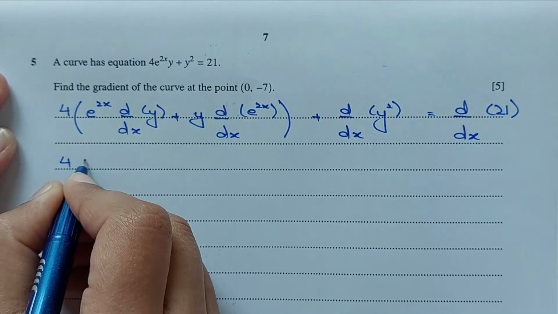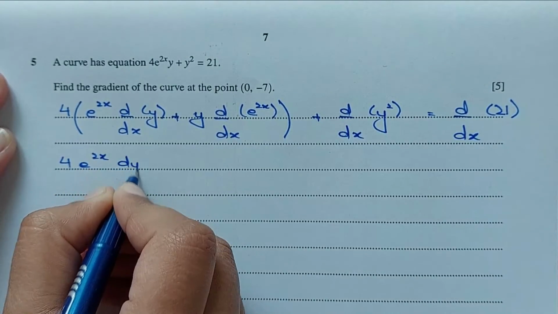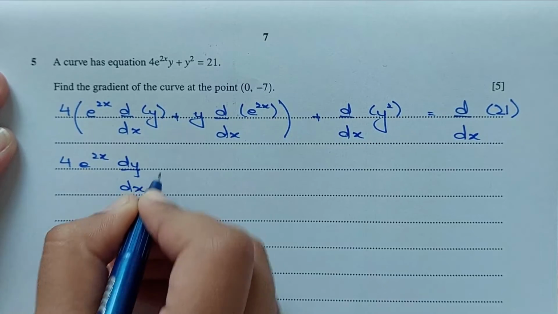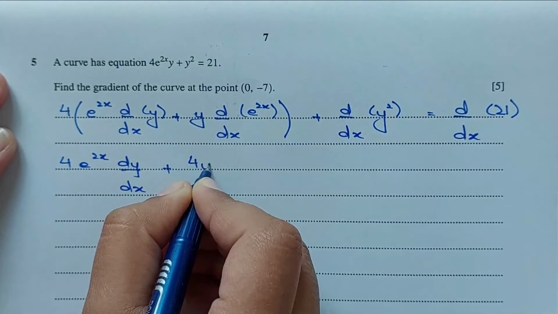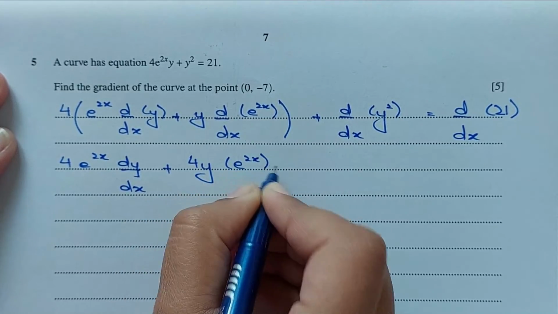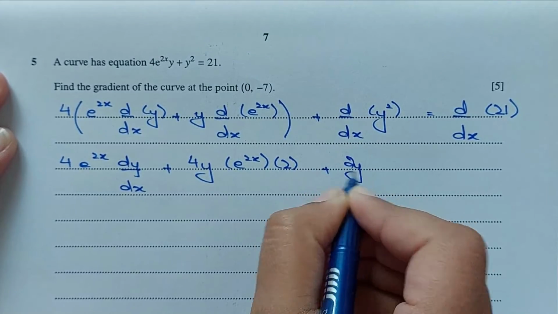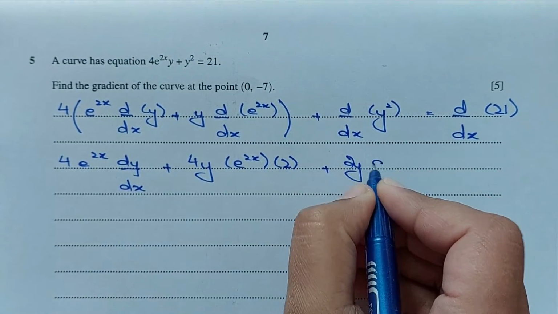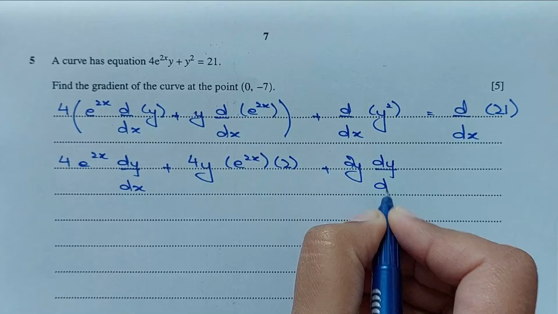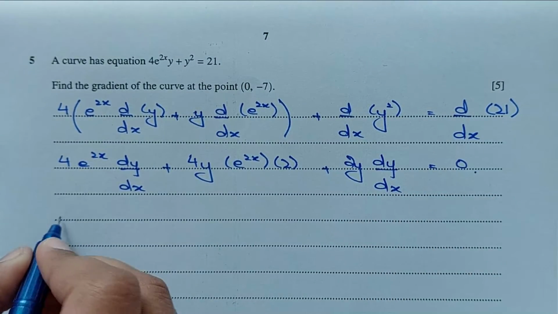So we have 4 e power 2x dy over dx, plus 4y, and this is e power 2x, and the derivative of 2x is just 2, plus 2y, and the derivative of y is dy over dx. This equals 0, since the derivative of a constant is 0.